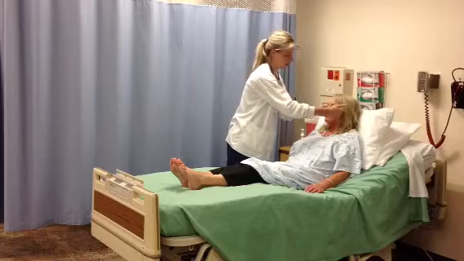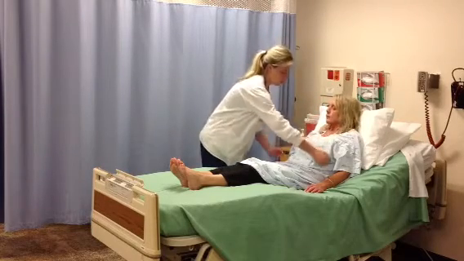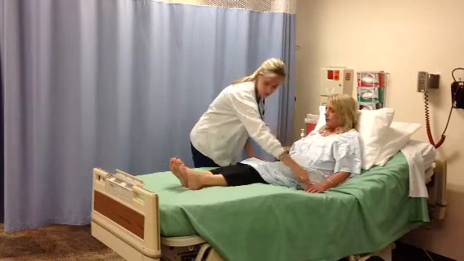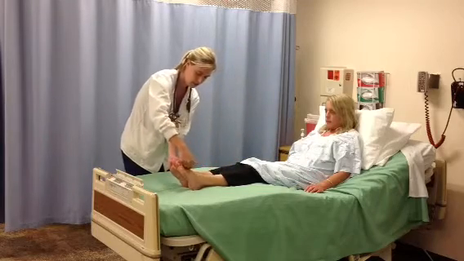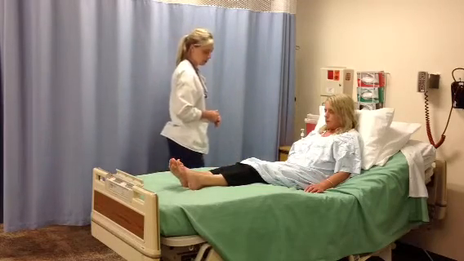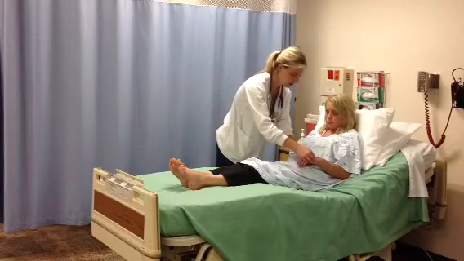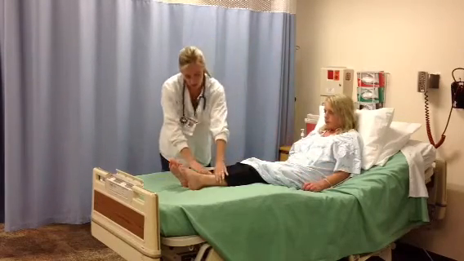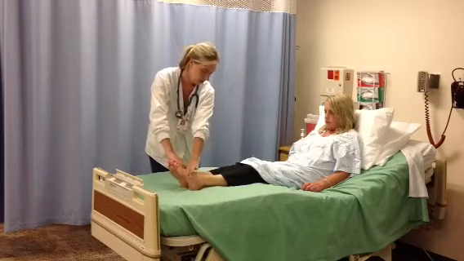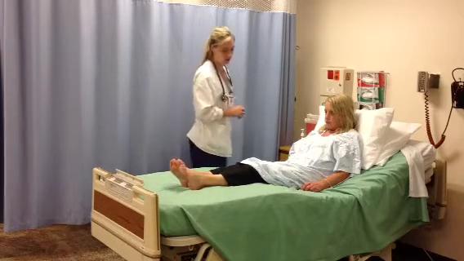I'm just going to feel your skin with the backs of my hands, from head to toe, on both sides. Skin is warm and dry. Skin turgor is elastic. No edema is noted and no lesions are noted as well.